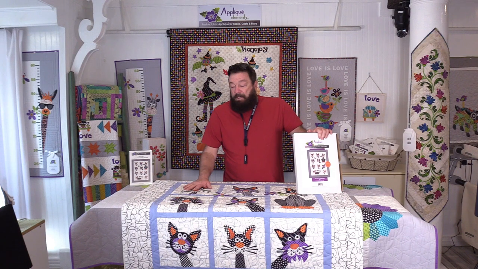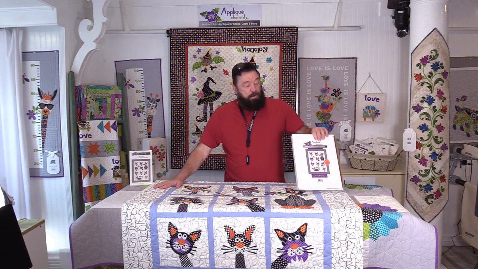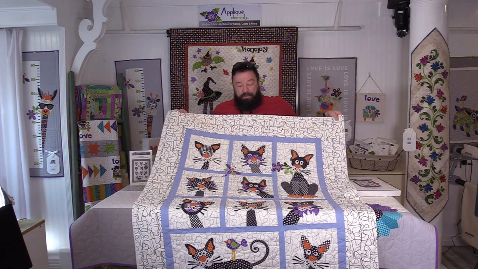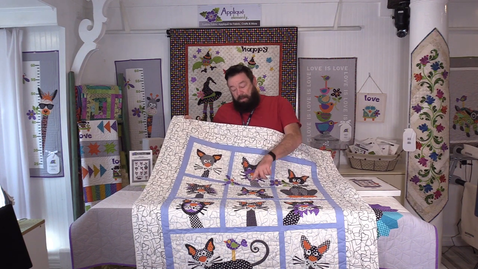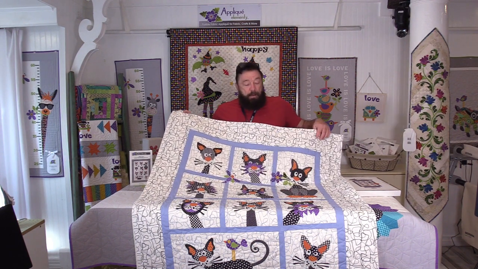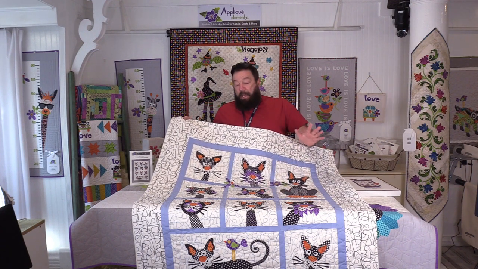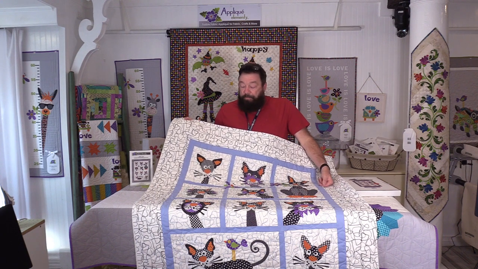So we have all the blocks done. We put the sashing and the inner border on and the outer border. So we finished with our quilt. You can see that I used a blue to pick up the background. I could have used orange or purple, but I really liked this squirrely fabric in the background. It reminded me of a ball of yarn that a cat had unspooled.